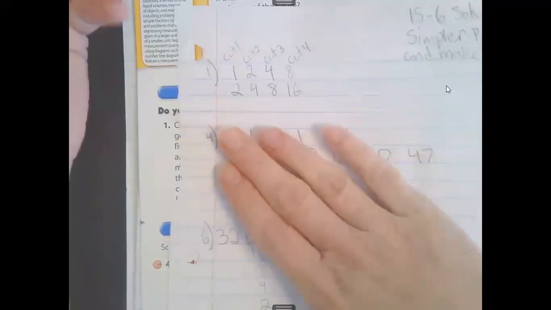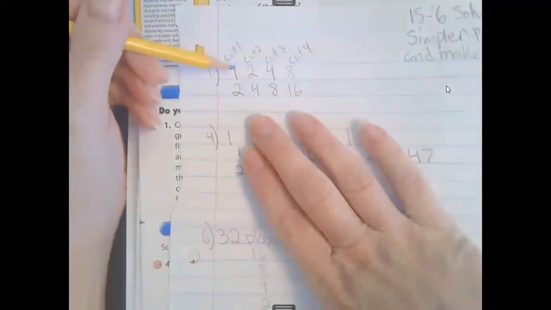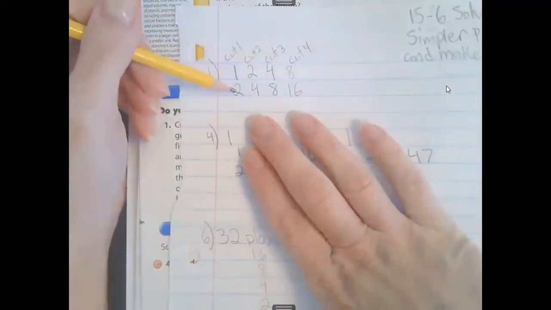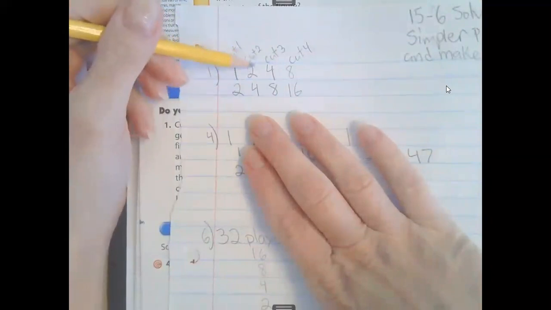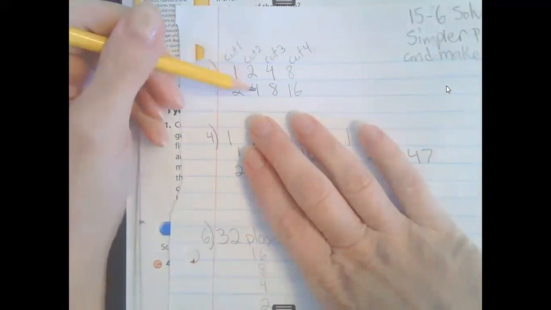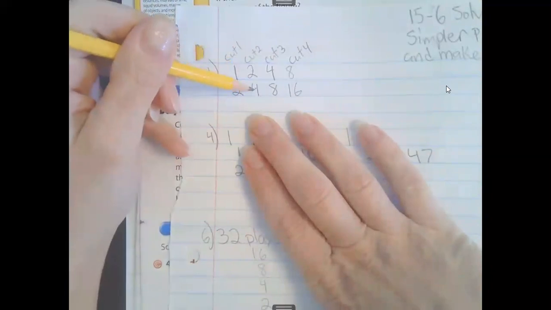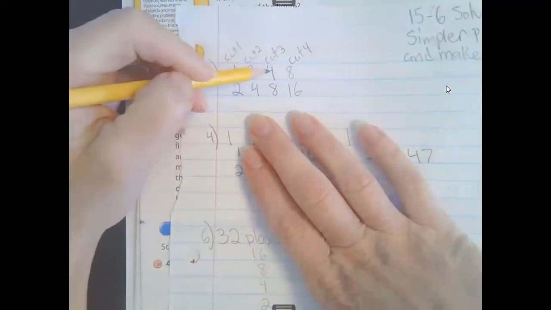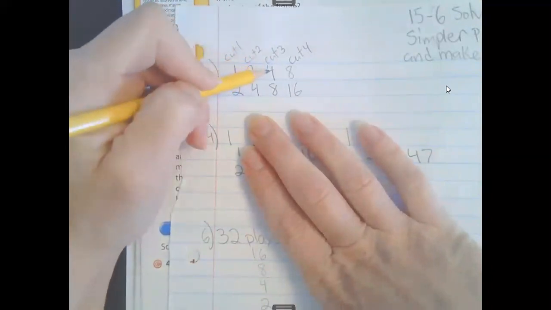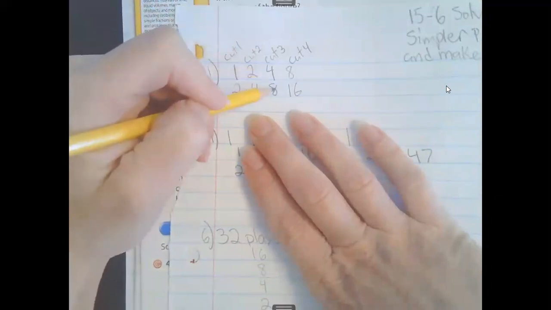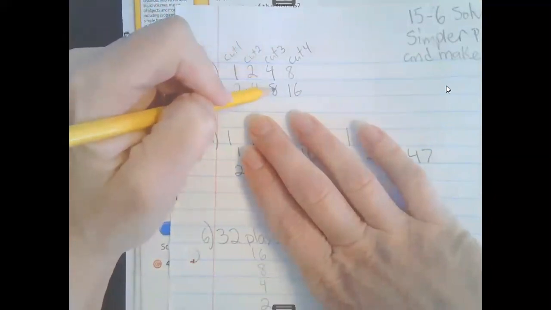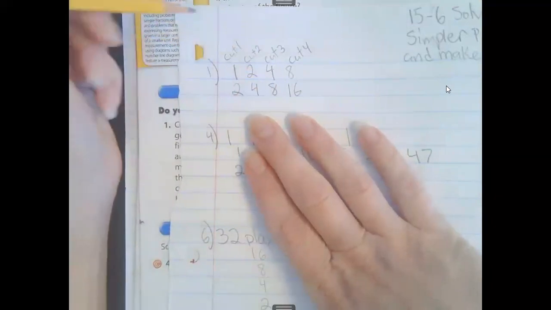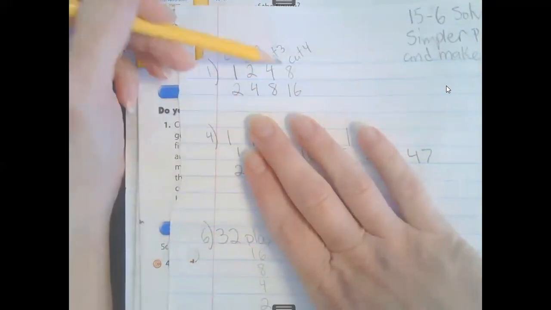So if we take a look right here, on cut 1, we had 1 piece and it was cut into 2. Then on cut 2, we started with 2 and we ended up with 4. Then on the 3rd time around, we started with 4 pieces and ended up with 8. So hopefully you have seen the pattern looks like it's doubling each time.